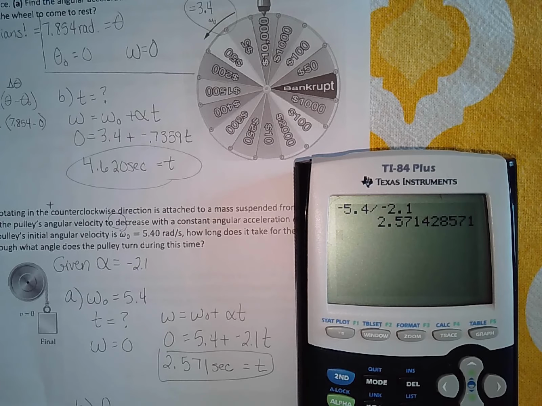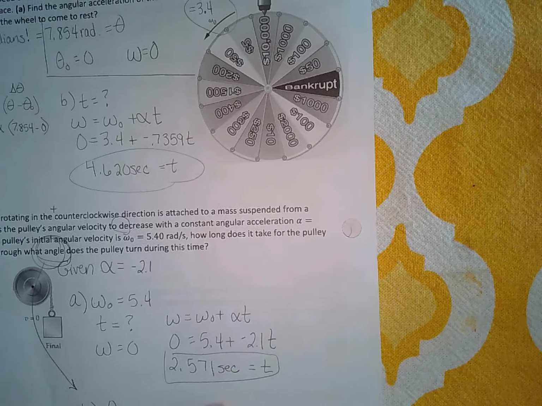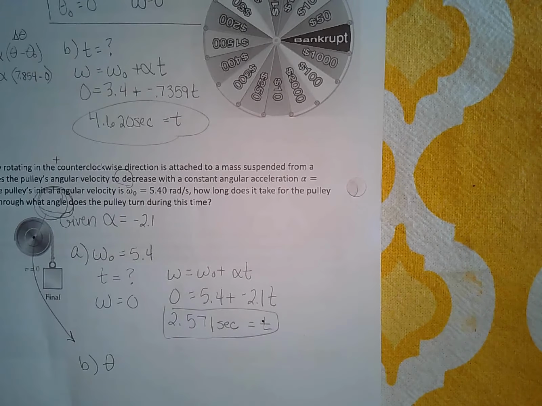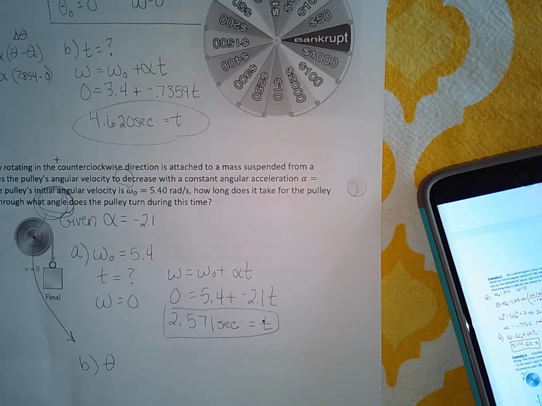Let's see how many times it spins around. So I need to solve for theta. If they say angle or revolutions, you have to solve for theta. Oh, I have them right here. I don't need to flip back. I would love it if you guys would pick your own formula and see if you can get it. The final answer is, let's see, 6.94.